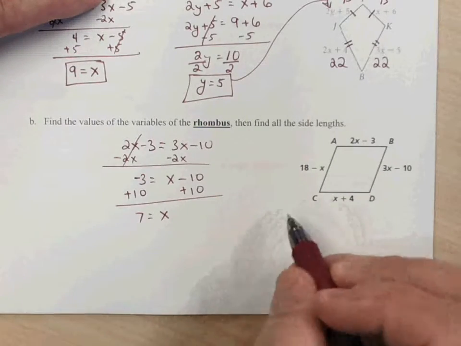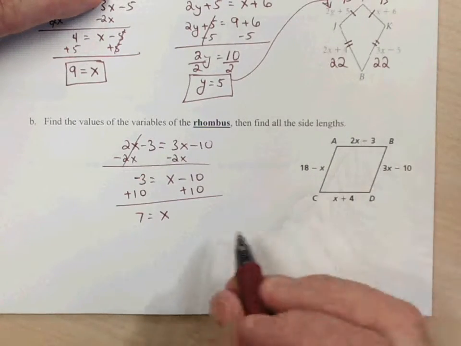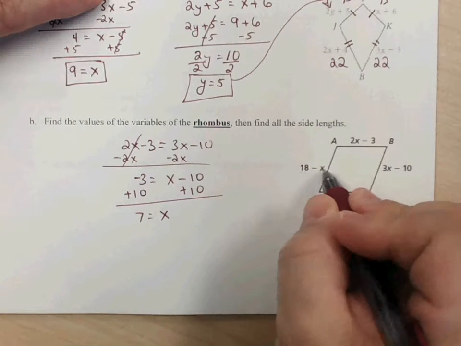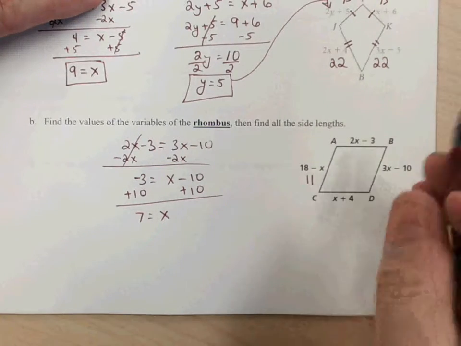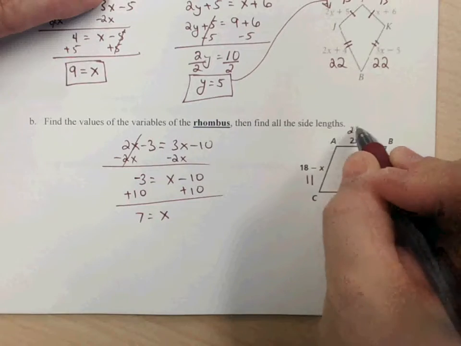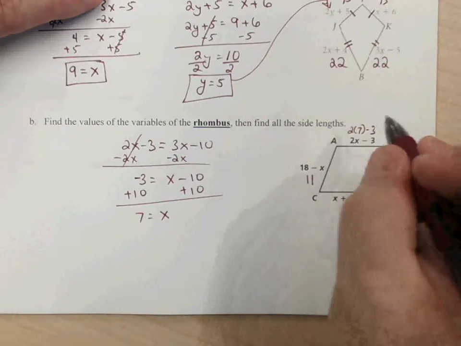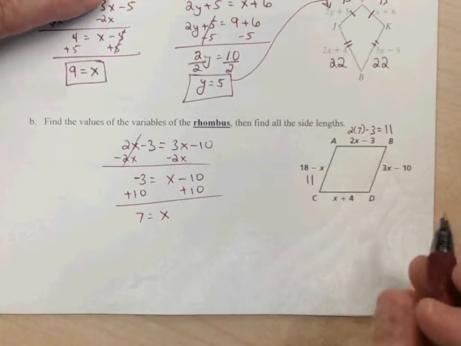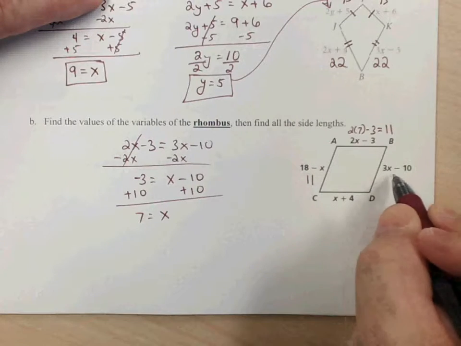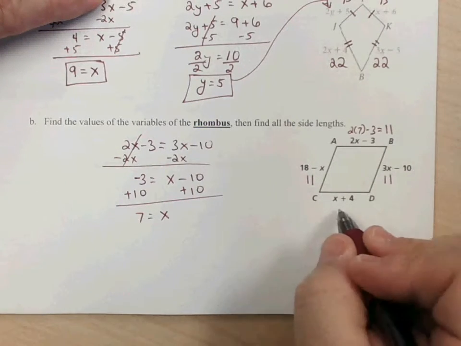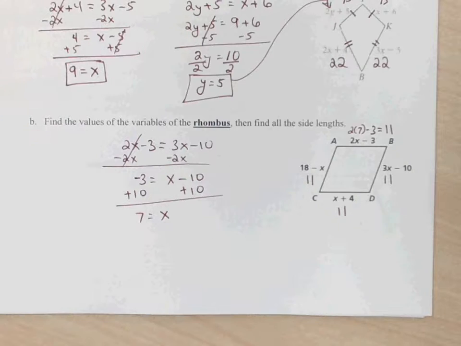So if x is equal to 7, we should be able to plug that into all of these places. 18 minus 7 is 11. 2 times 7 minus 3, that's also 11. 3 times 7 minus 10 is 11. And obviously 7 plus 4 is 11.